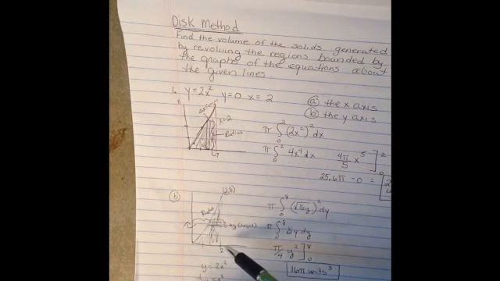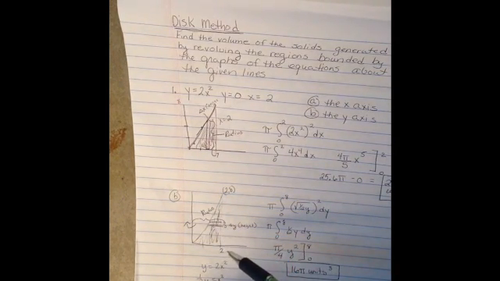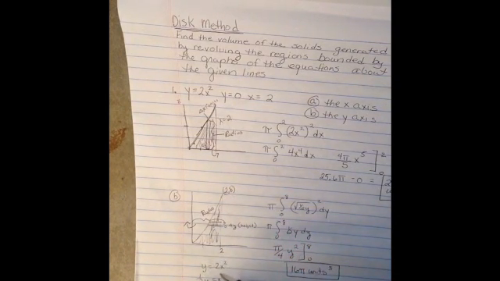You know that you had the line x equals 2. If you plug 2 into y equals 2x squared, you get 8. If you plug 0 in, obviously you get 0. So your bounds are 0 to 8.